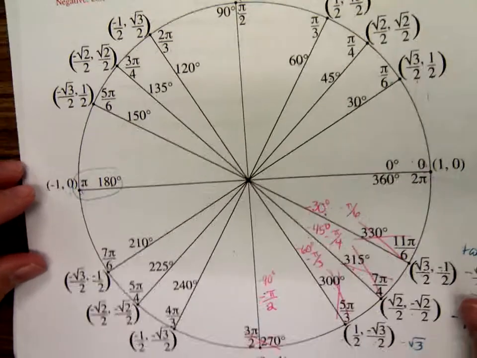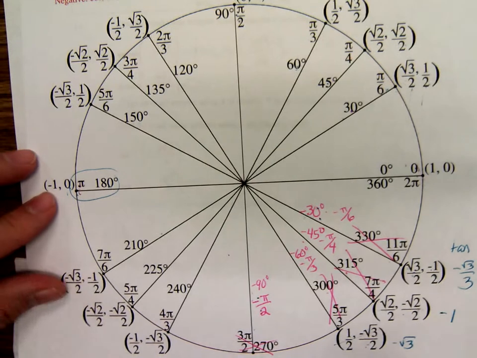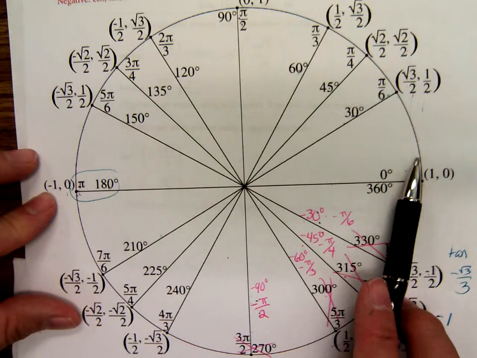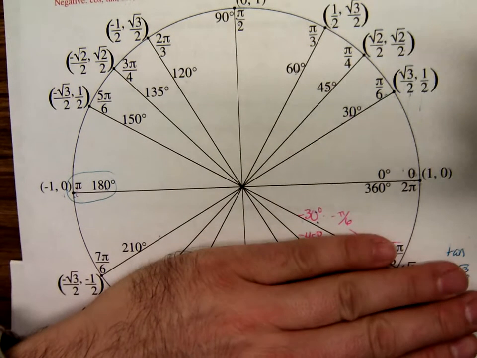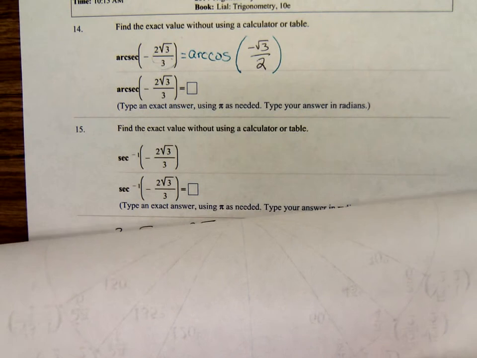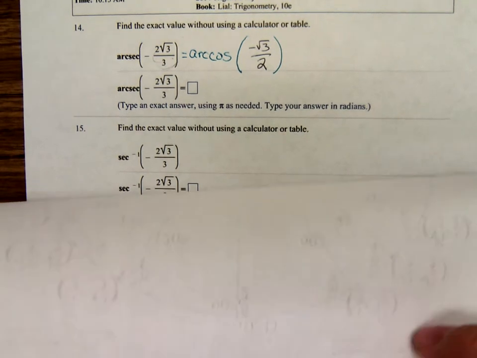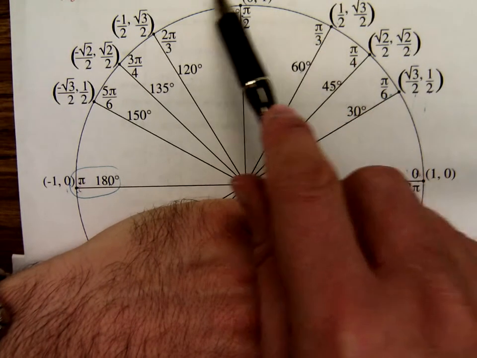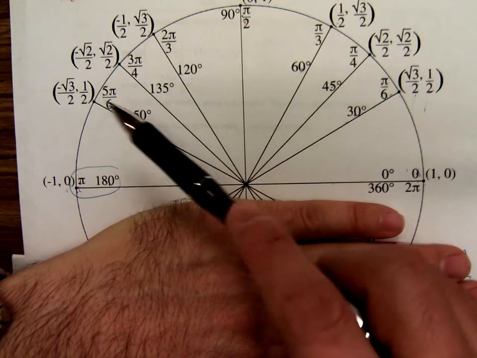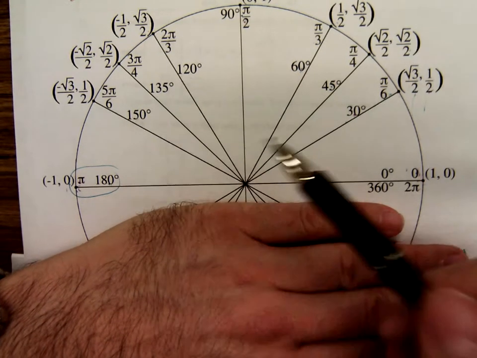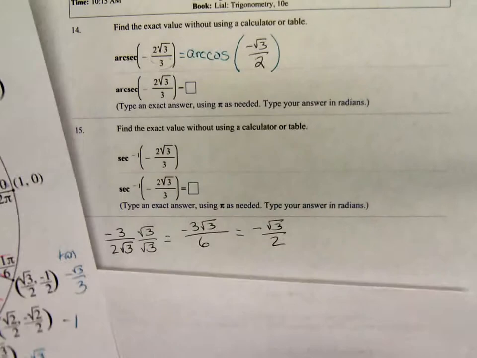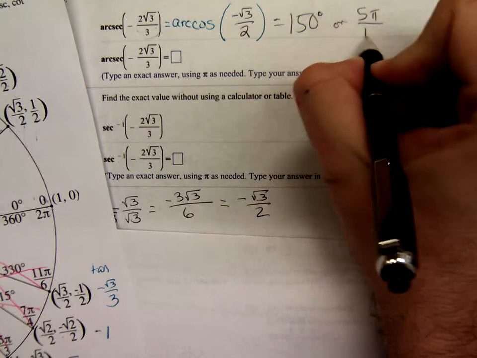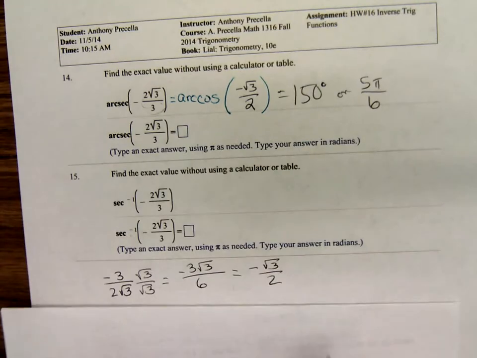Am I looking from negative 90 degrees to positive, or am I looking at the top half up here? The top half. Where's cosine negative square root of 3 over 2? Looking at the top, where's cosine negative square root of 3 over 2? 150 degrees, or 5 pi over 6. How do they want us to answer it? Radians?